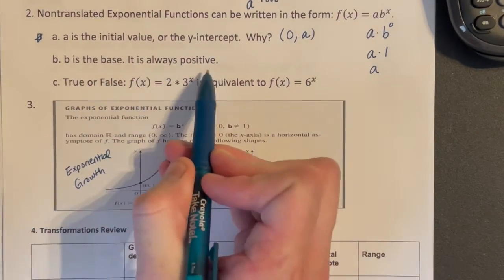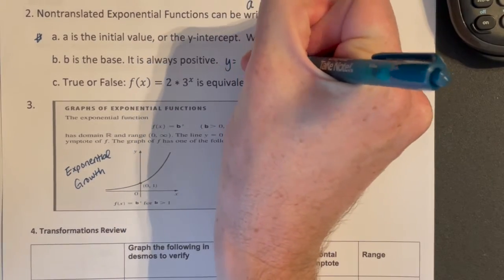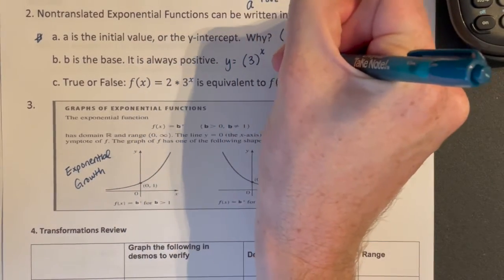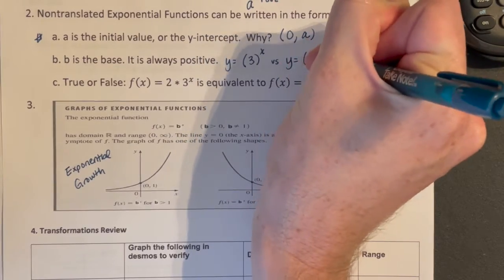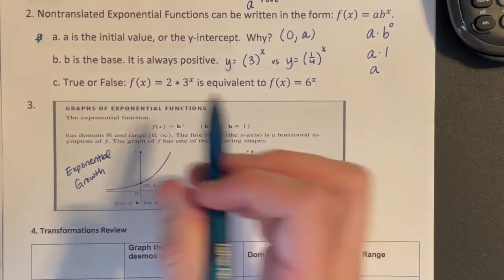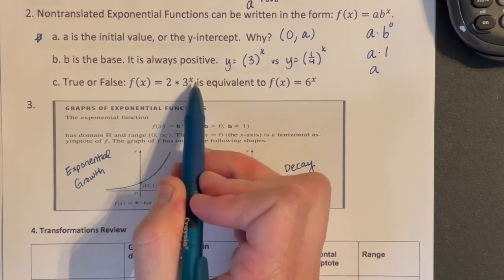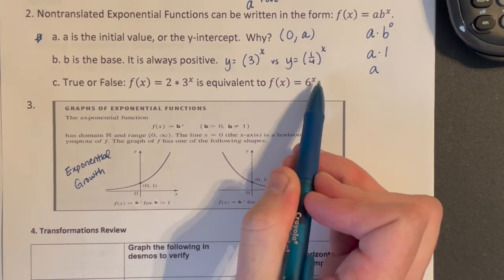B is the base, it's always positive, we know that. So we could have y equals 3 to the x versus y equals 1/4 to the x, but the base is always positive. Then the last one says true or false, 2 times 3 to the x is equivalent to 6 to the x.